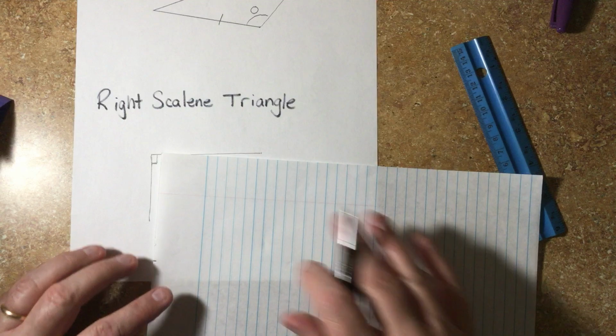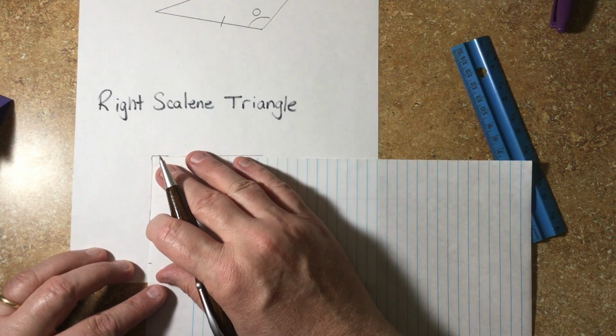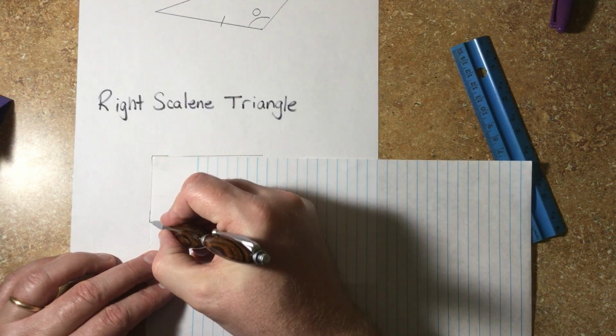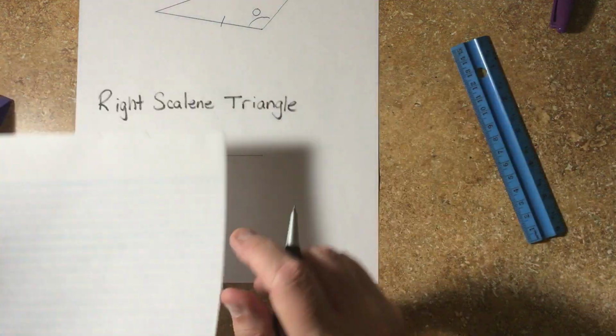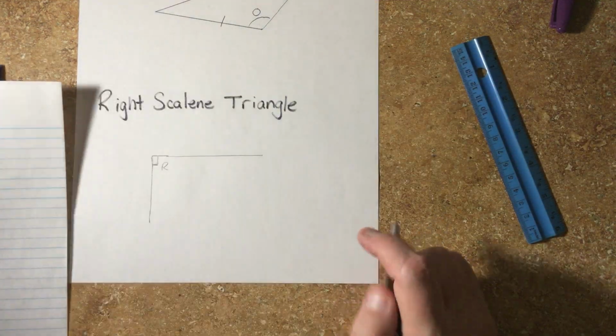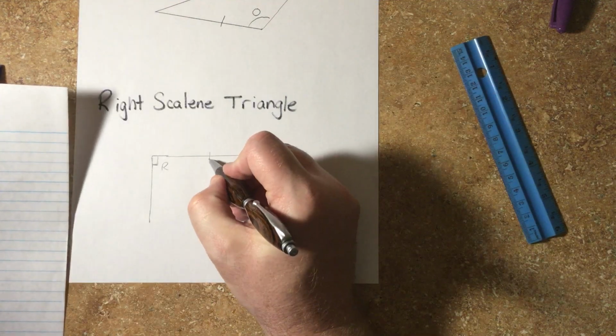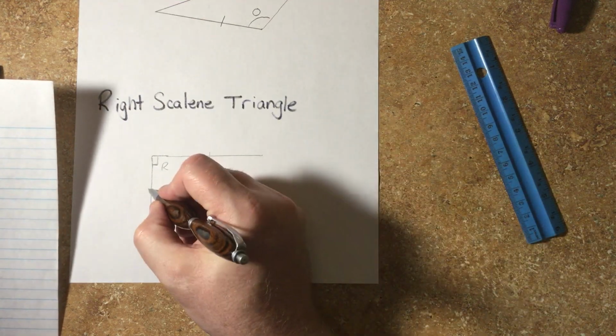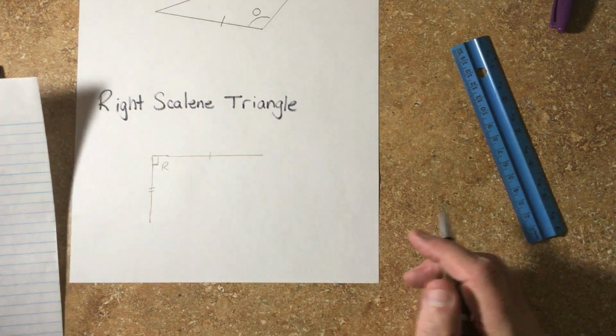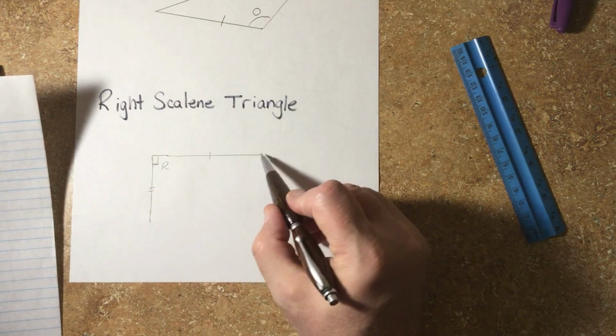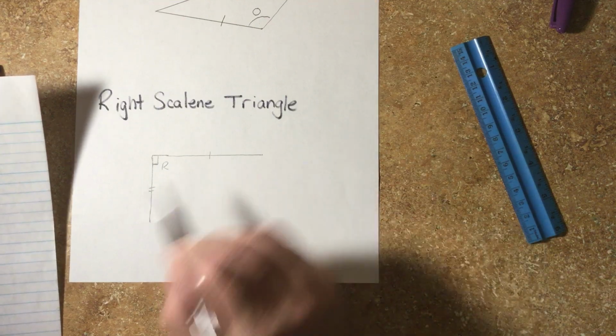There we go. And you know what I will do is I'm going to mark that on my paper. Just a little tick mark there so that I know where it is. So this side is a certain length, this one is a certain length. And the question is when I connect these two points, hopefully it's not the same length as those.